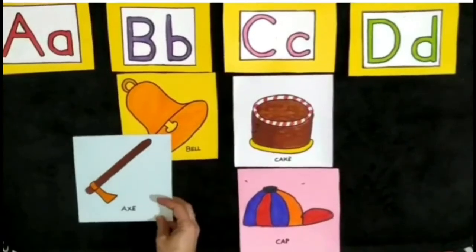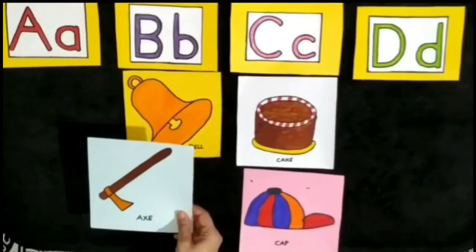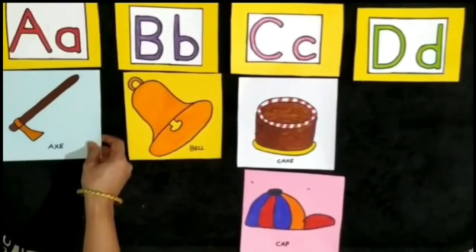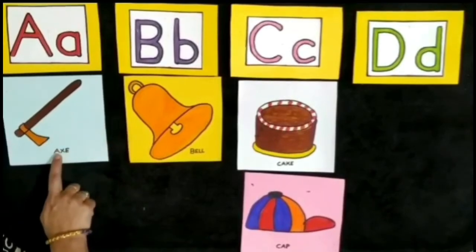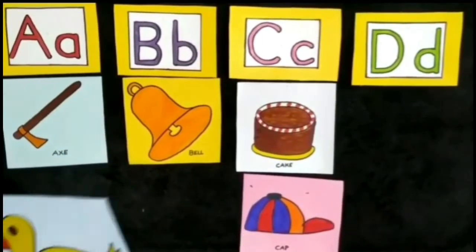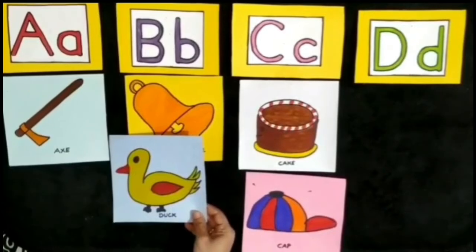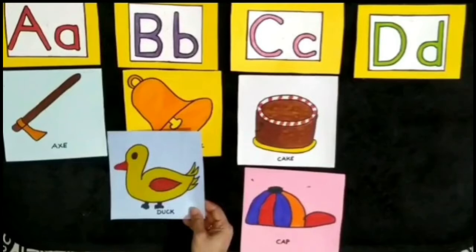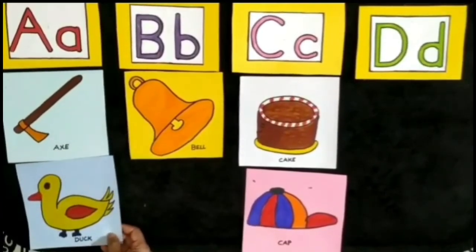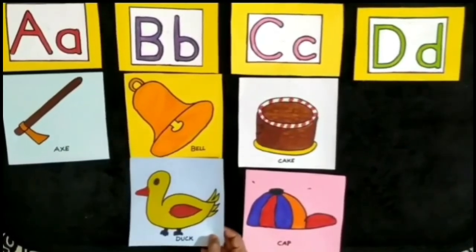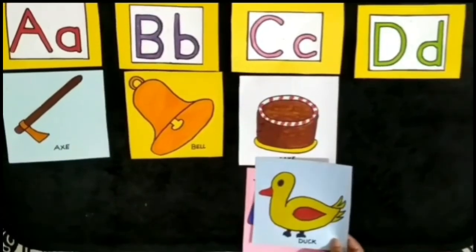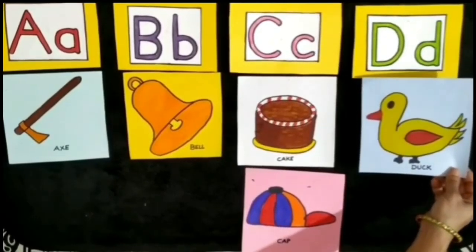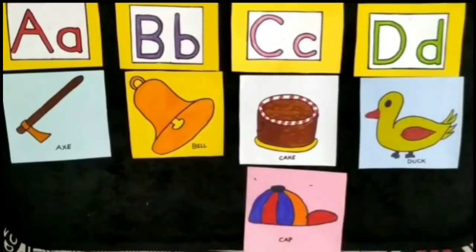What is this? It is an X. Here, yes, good job. A for X. What is this, children? It is the picture of a duck. Duck starts with which alphabet? D for duck. Is this D? No. Is this alphabet D? No. Here we will keep near alphabet D. D for duck.